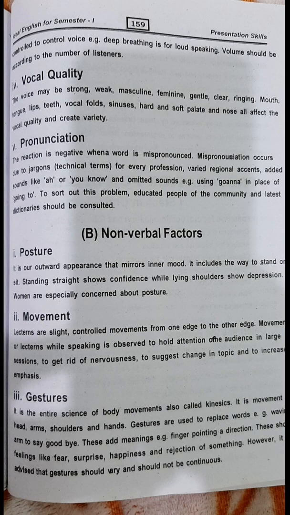The other name that is given to gestures is kinesics. Kinesics is about body movements. It is about how your body moves, how your body speaks. Physical movements, for example, nodding your head, blinking your eyes, shrugging shoulders, waving the hands, and other such physical activities are all forms of communication.